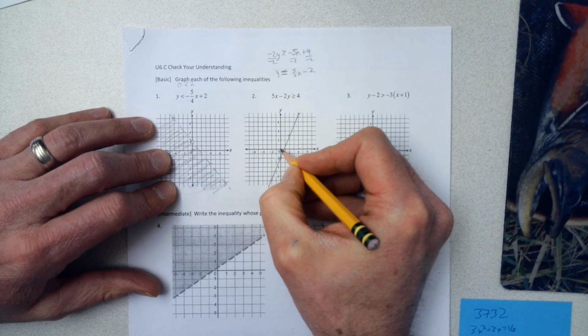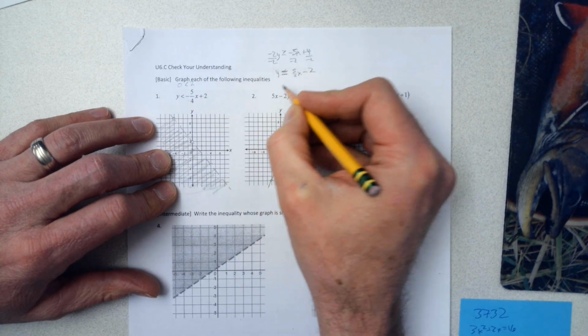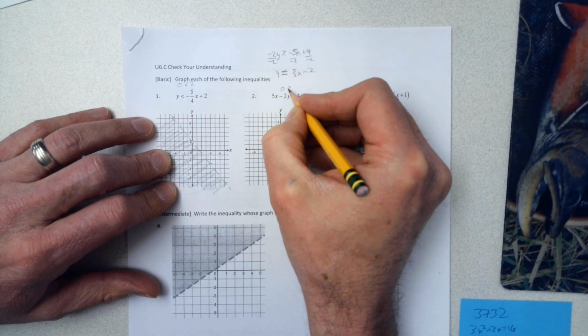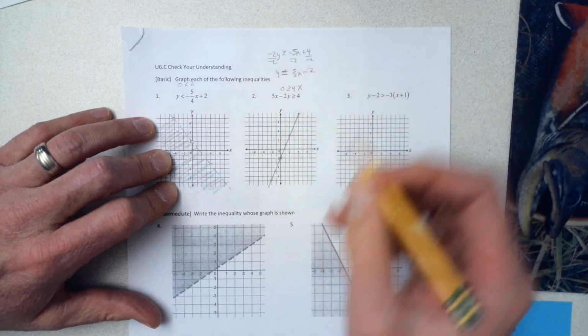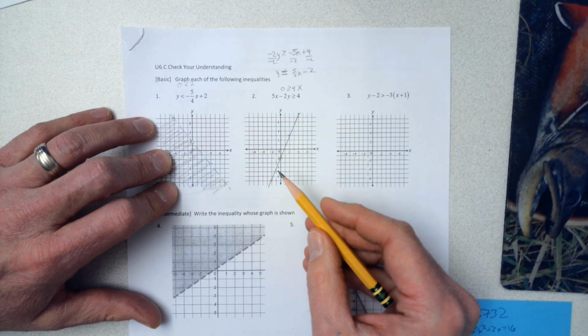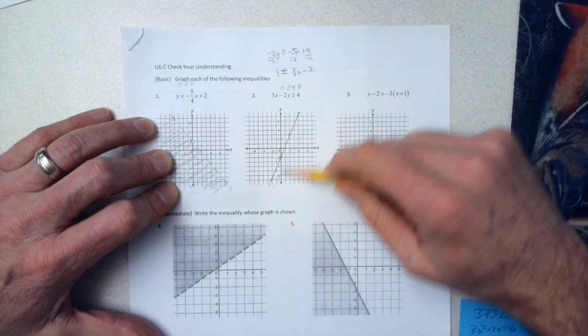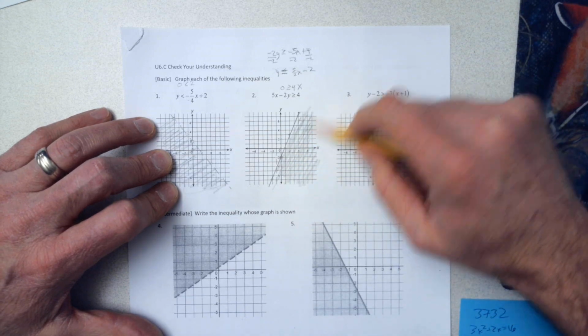Doesn't go through 0, 0, so I'm going to test with 0, 0 again in the original problem. So 0 for x, I get a 0 minus 0, I get 0 is greater than or equal to 4. But 0 is definitely not greater than or equal to 4. So when I shade, I need to make sure that I don't cover up 0, 0, which means my shading must be on this side.